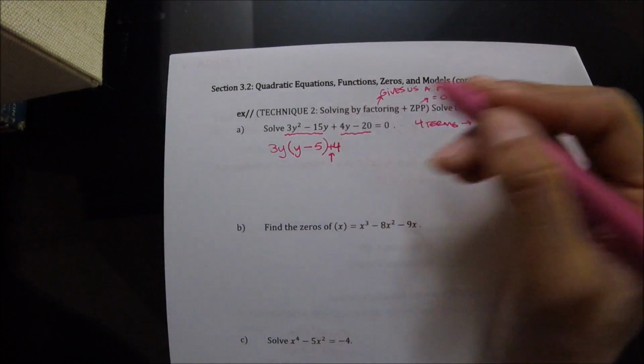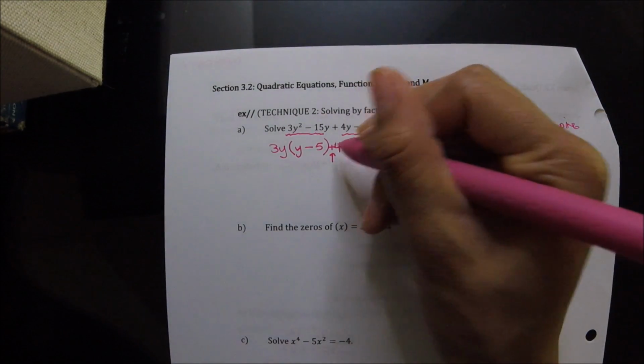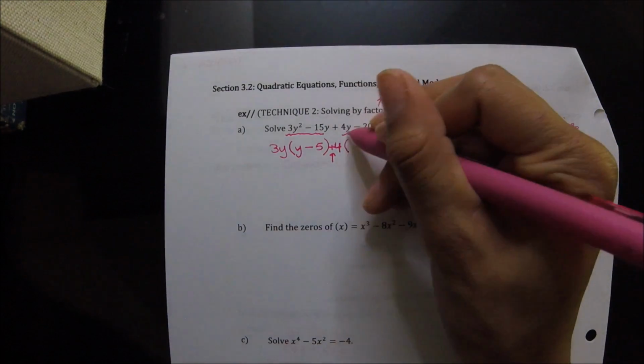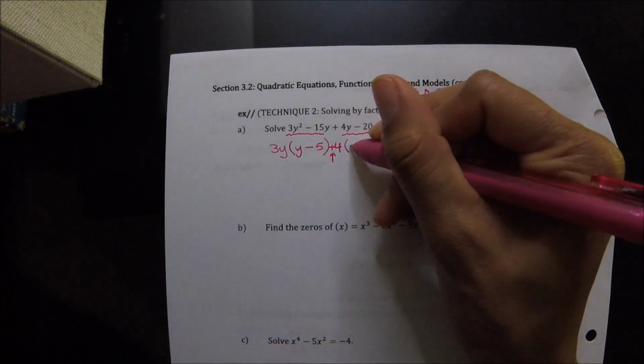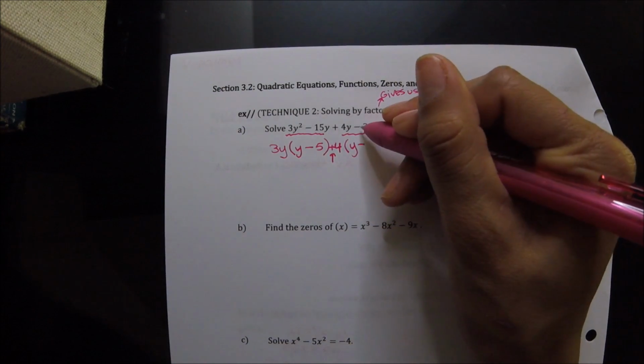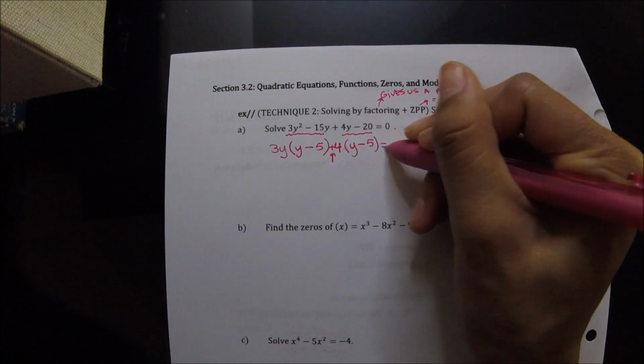Or maybe there would be subtraction. But anyway, we really need a symbol there. And then we're factoring a 4 out. And what would be left from this term? We'd be left with a y. We're factoring out a positive 4, so we'd be left with minus 5 inside.